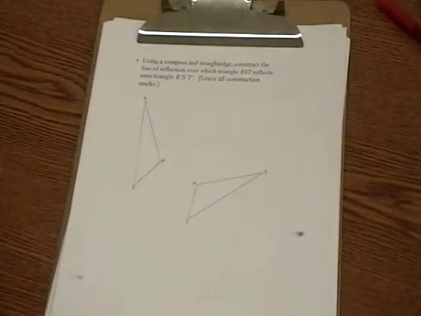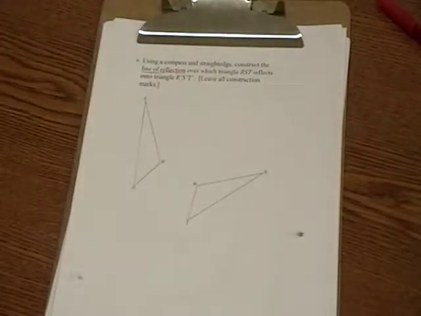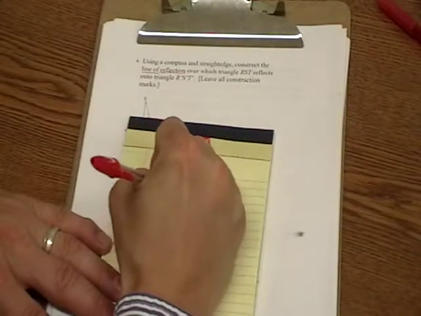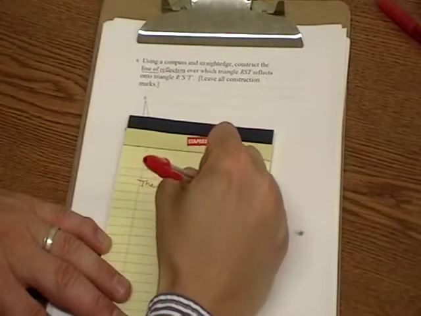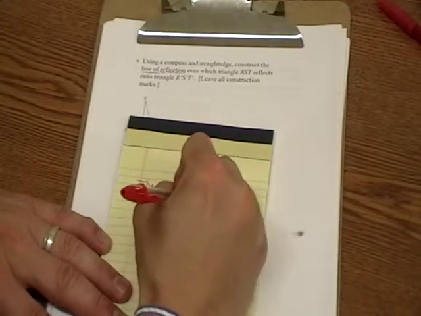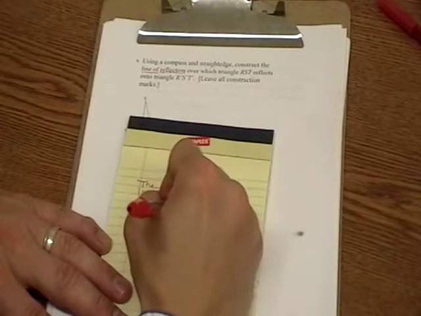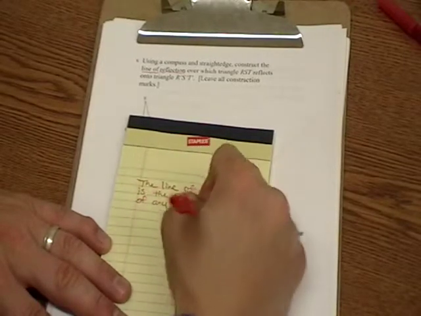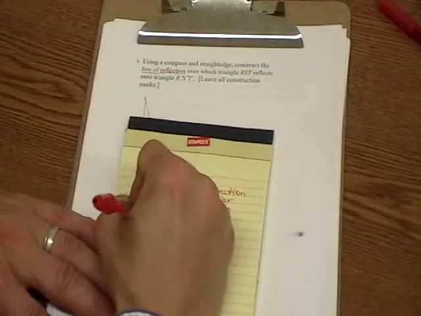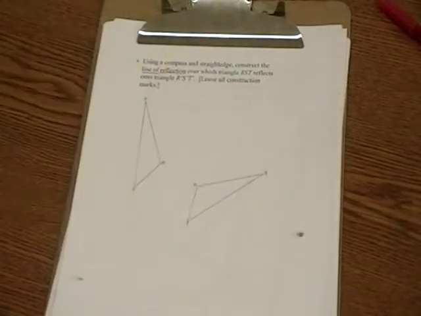Okay. Use a compass and a straight edge to construct a line of reflection. Basically, the term you need right now is the line of reflection. This is the concept. The line of reflection is the perpendicular bisector of any pre-image to image segment. A little strange, but I'll show you what I mean now.